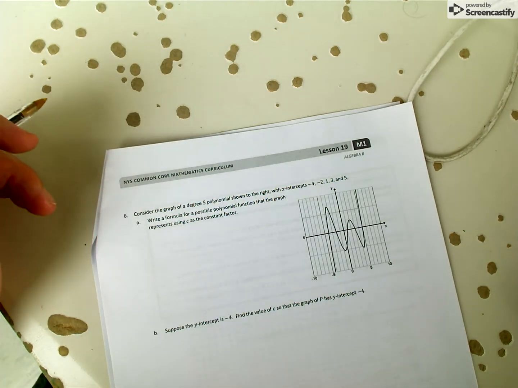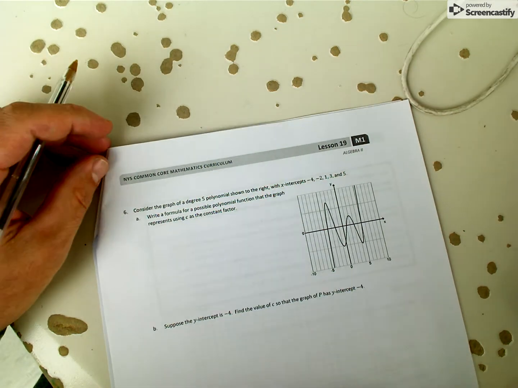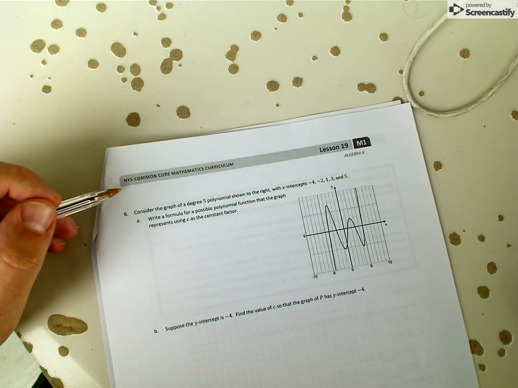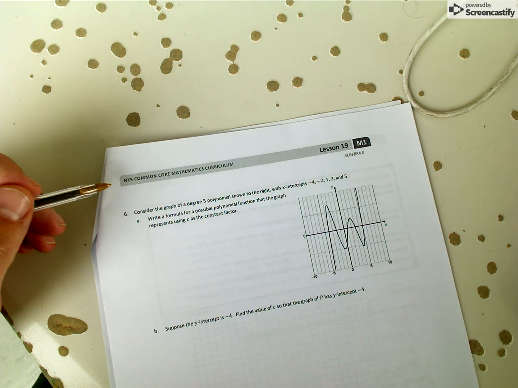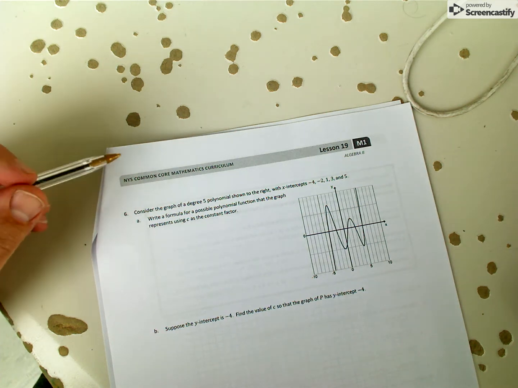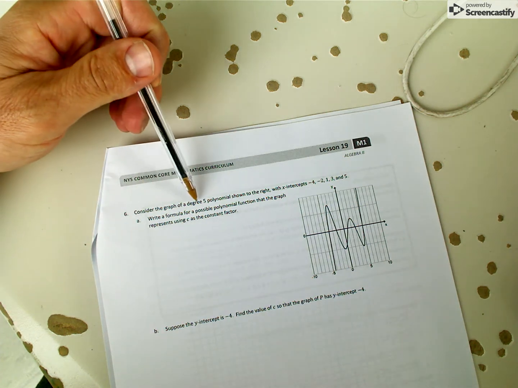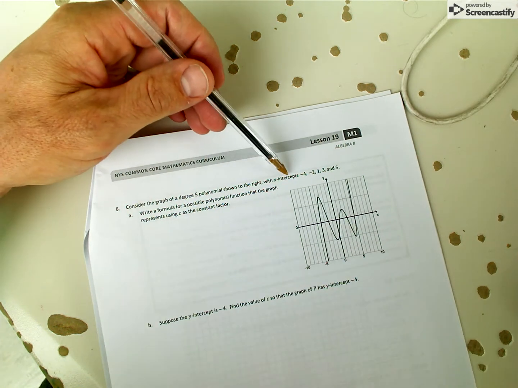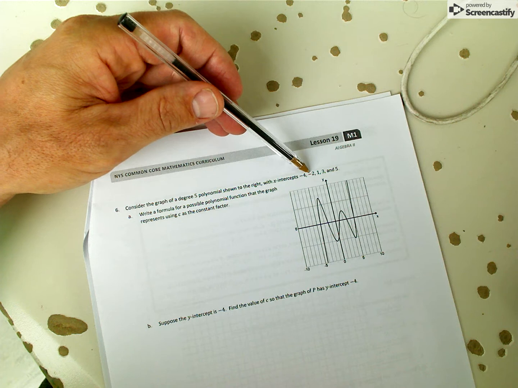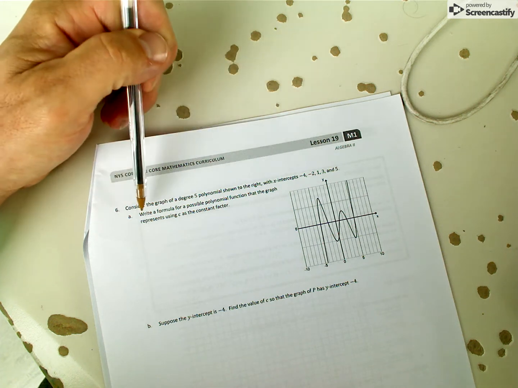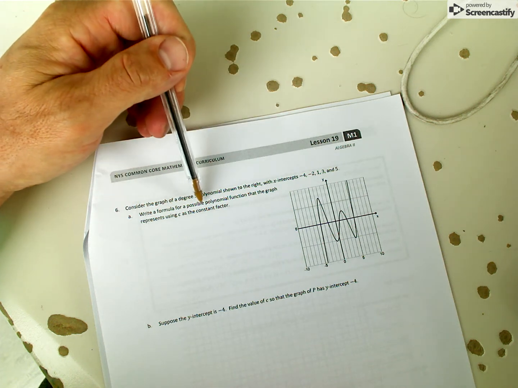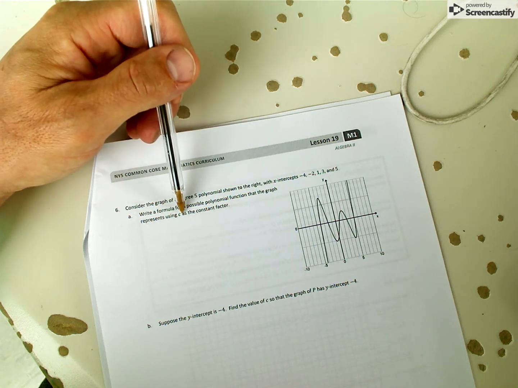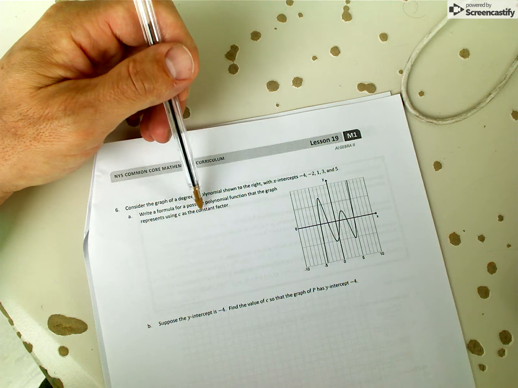I wanted to make a quick video just going over problem number 6 on lesson 19 to give you guys a little direction and make sure you understand all of the details of this problem. It says, consider the graph of a degree 5 polynomial shown to the right with x-intercepts -4, -2, 1, 3, and 5. Write a formula for a possible polynomial function that the graph represents using c as the constant factor.